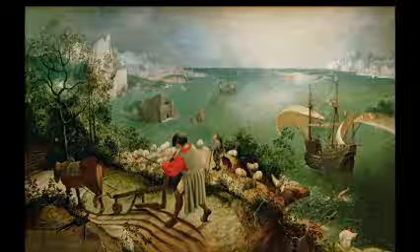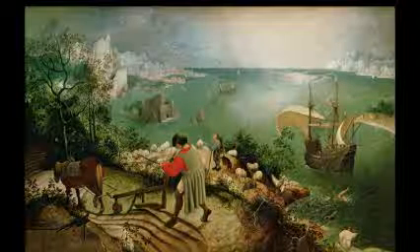Peter Bruegel the Elder, nicknamed Peasant Bruegel, was a famous painter in Northern Europe during the middle part of the 16th century.